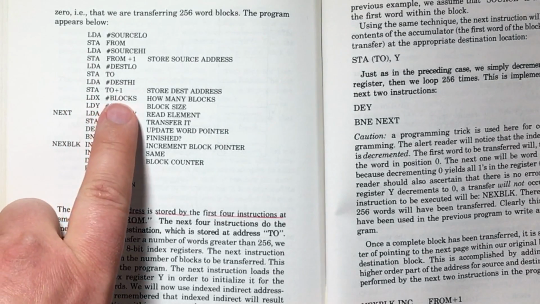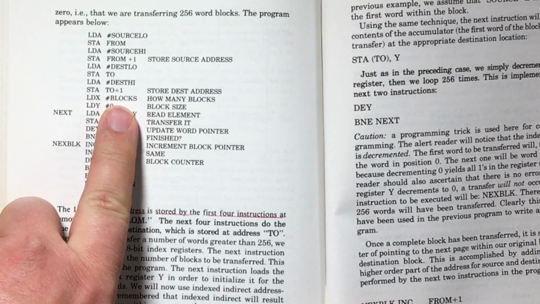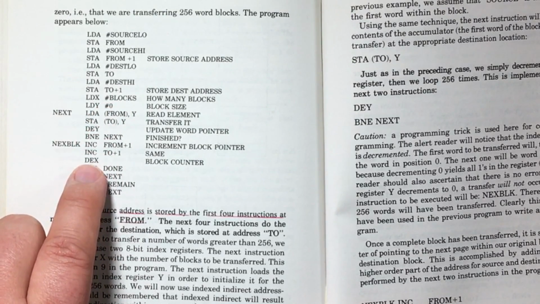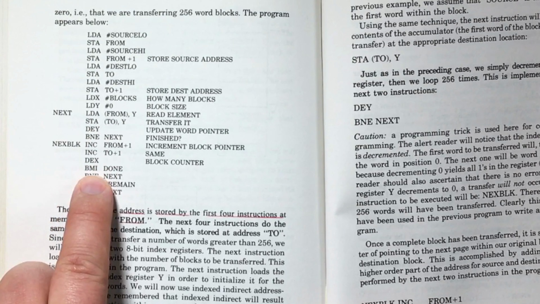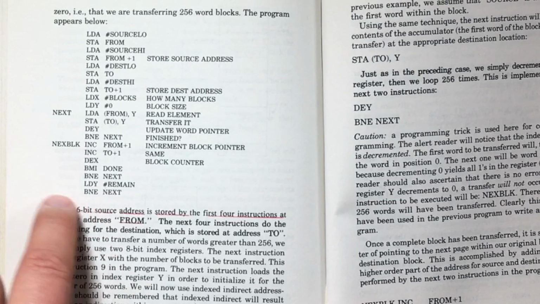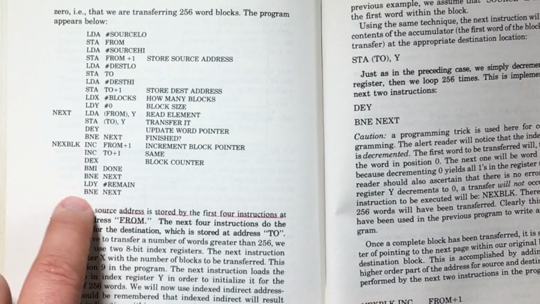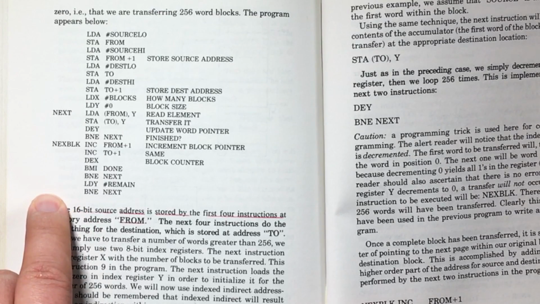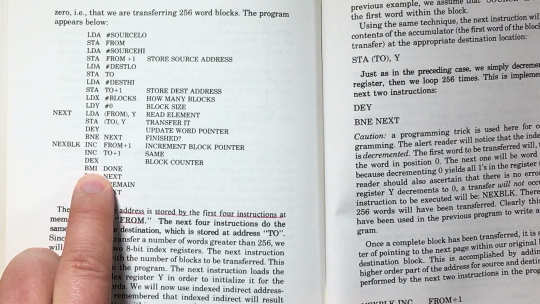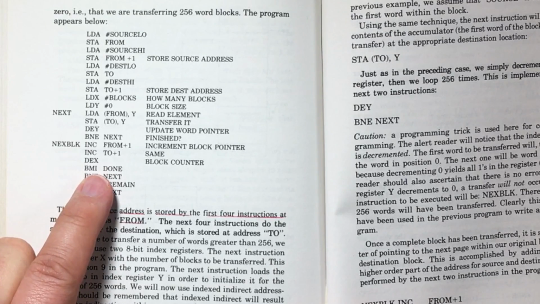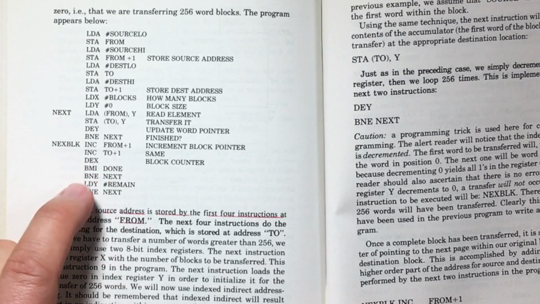Then we're going to decrement X, which is loaded with the number of blocks. So say if we want to copy 16 blocks, which would be 4 kilobytes, this number goes from 16 down to 15. Branch if minus to done, which there isn't actually a done label here, but we'll put one in here at the end once we enter this into the C64. So if it's minus, it's using that to check if it's gone into the negative. If it is, it's totally done.